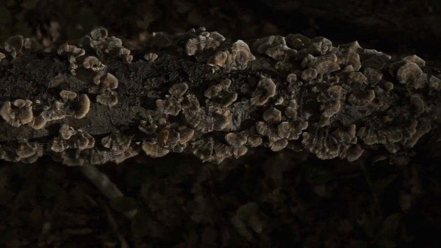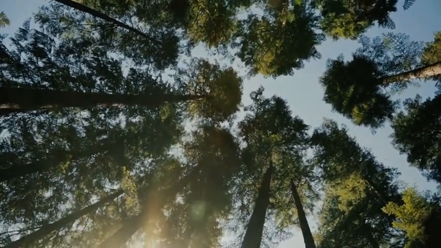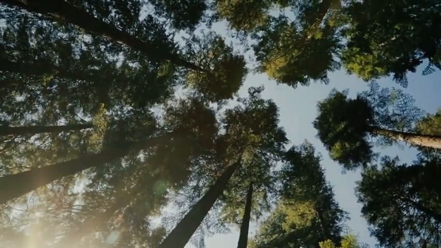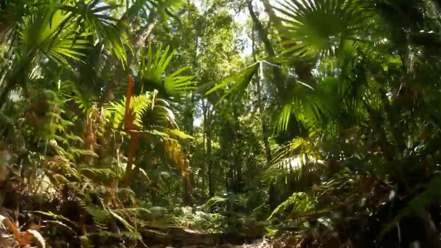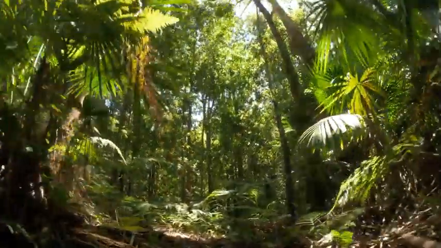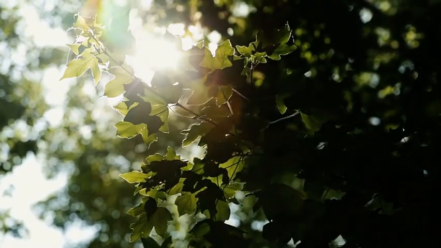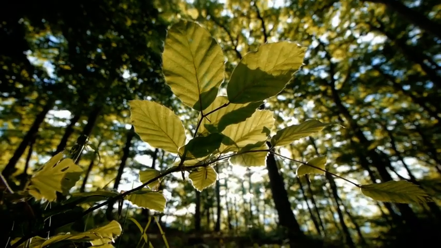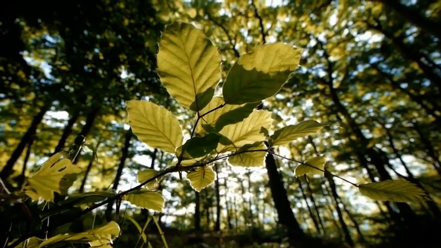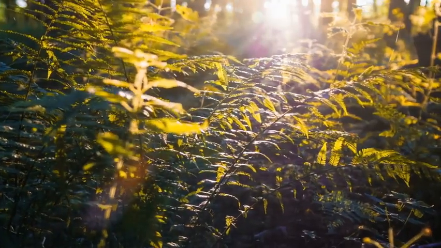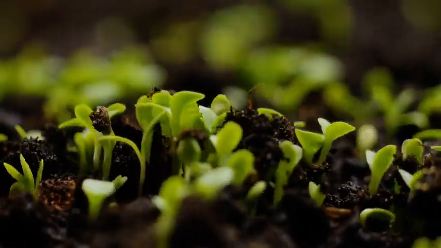Others break down the remains of dead plants and animals. How an organism gets its energy determines the role it plays in an ecosystem. An organism that makes food through photosynthesis is called a producer. In most ecosystems, plants are the main producers. They use light energy from the sun, carbon dioxide from the air, and water in the soil to produce food in the form of sugar. During this process, they also give out oxygen.